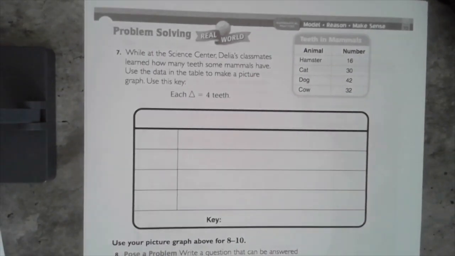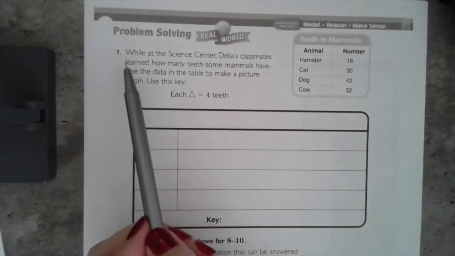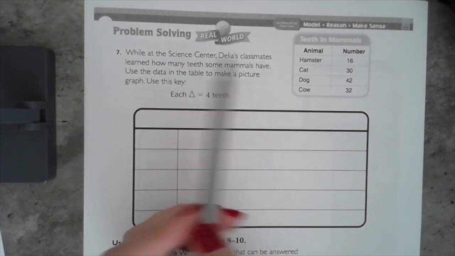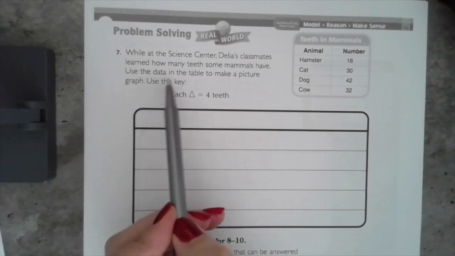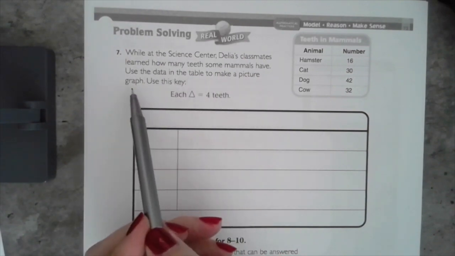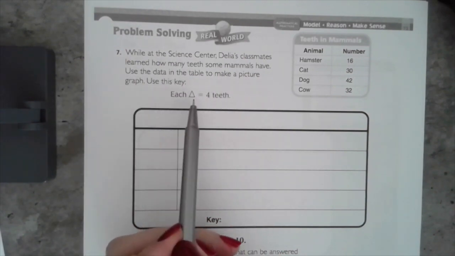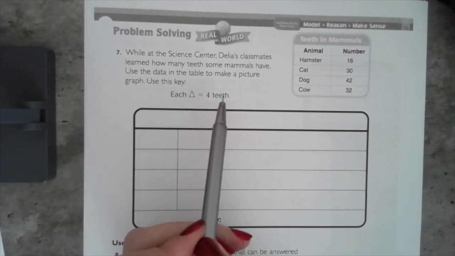Then I want you to play the video again and check yourself. All right, so let me read it. While at the Science Center, Delia's classmates learned how many teeth some mammals have. Use the data in the table to make a picture graph. Use this key. Each triangle equals 4 teeth.